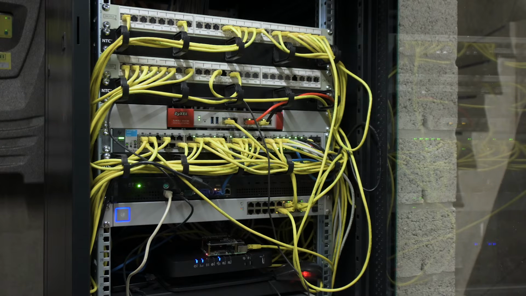Underneath there's the Zyxel ZyWALL USG50, which is a security gateway. It is a router and firewall, so it manages all the traffic that comes in from the internet and blocks or allows certain traffic. Then there's the HP 1810 48G switch, and it's a gigabit switch. It has always been the backbone of my network.